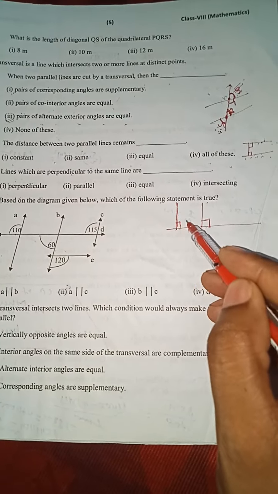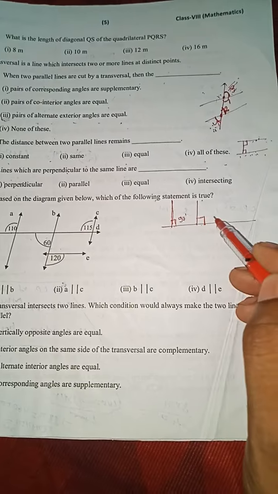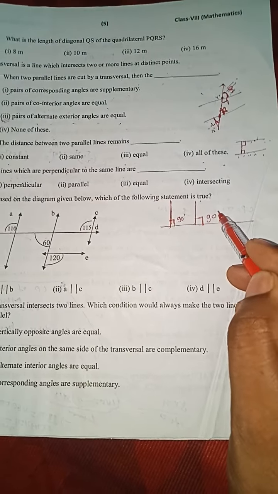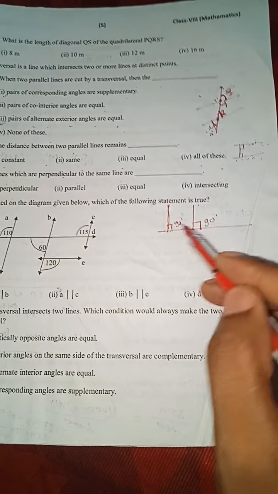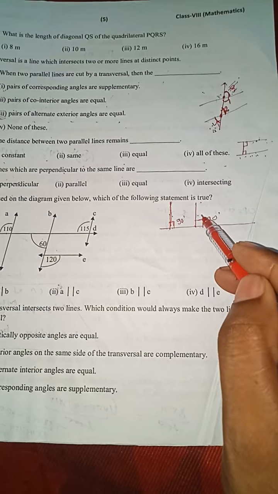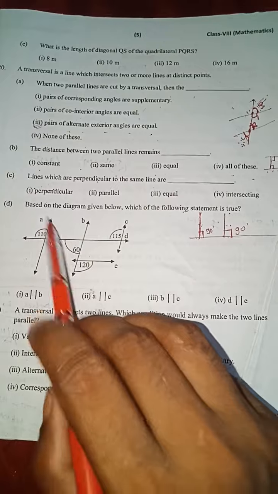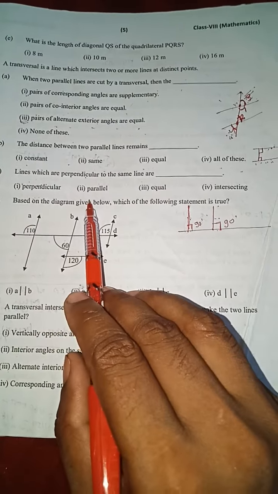Perpendicular means making a 90-degree angle. Here also it makes 90-degree angles. And you know that two lines perpendicular to the same line are parallel to each other. So the option is the second, parallel.